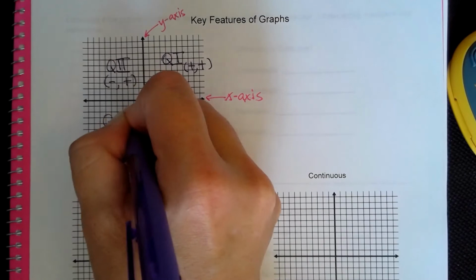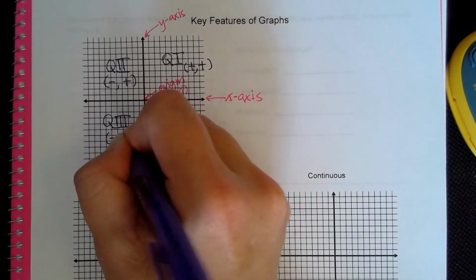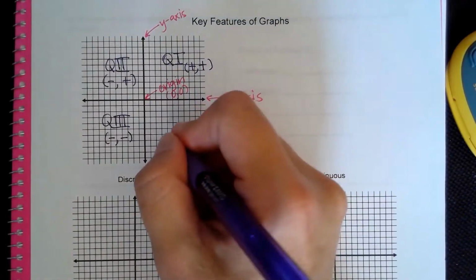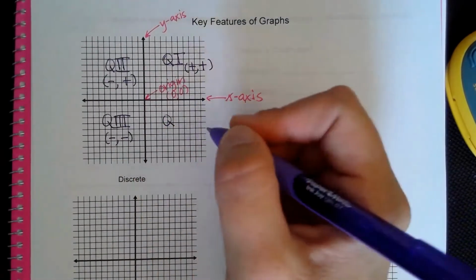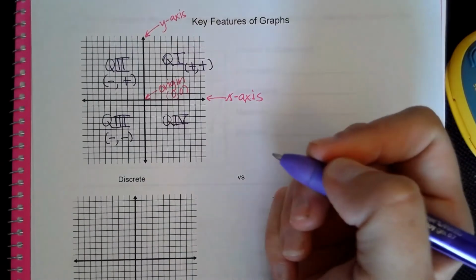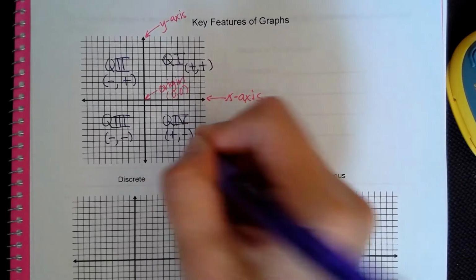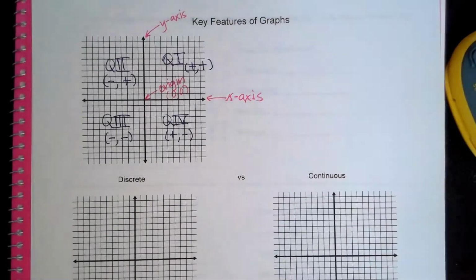Quadrant 3 is bottom left. That's negative x and negative y. And then quadrant 4 is bottom right, which is positive x and negative y.